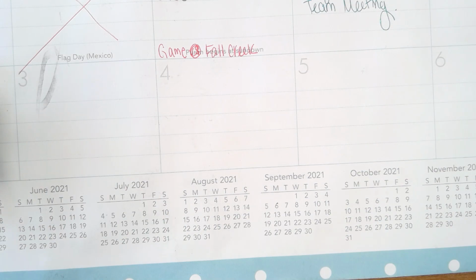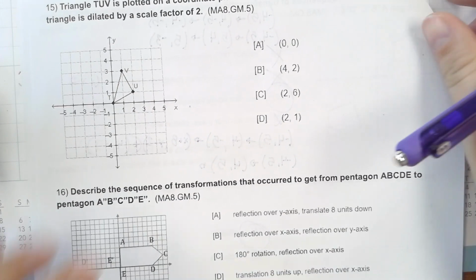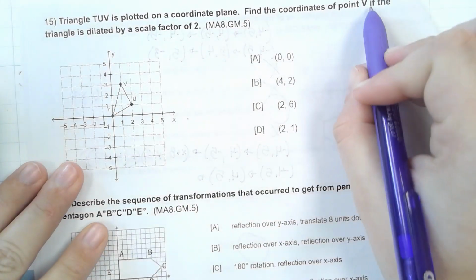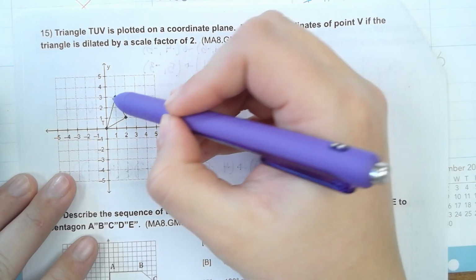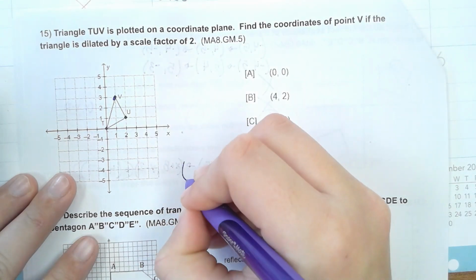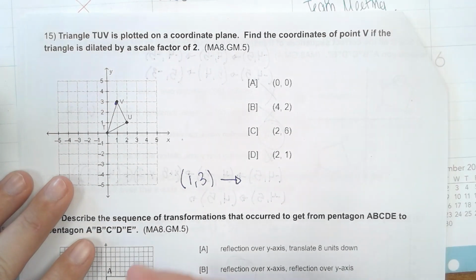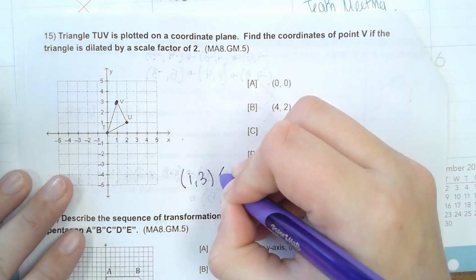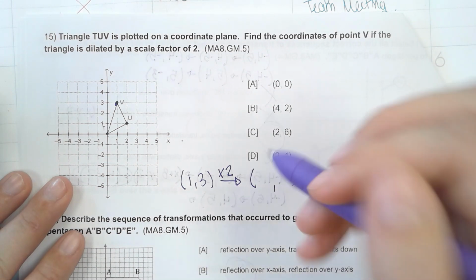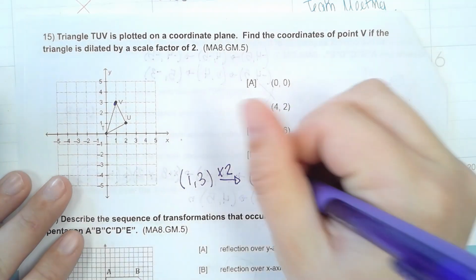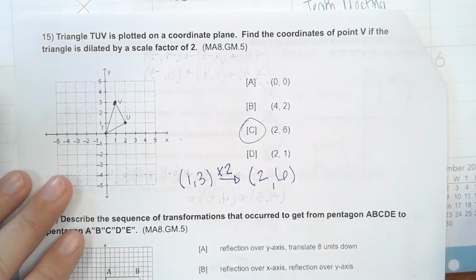All right. Number 15. So same triangle. Now we are going to use the point V and dilate it by a scale factor of 2. So first, point V is at coordinate 1, 3. And dilating by a scale factor of 2 means that we are going to enlarge our figure, which means that we should multiply our numbers by 2. And when we do that, 1 times 2 is 2, 3 times 2 is 6. So our coordinate V is going to end up at 2, 6.